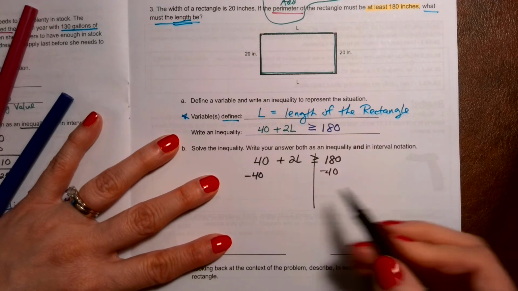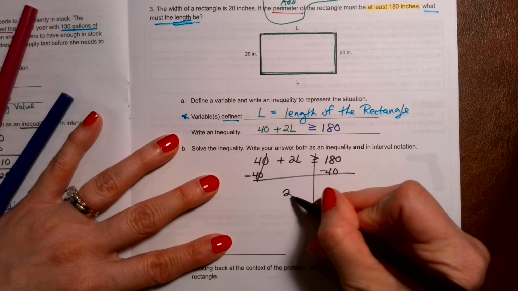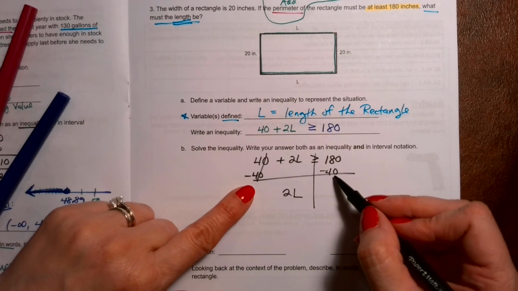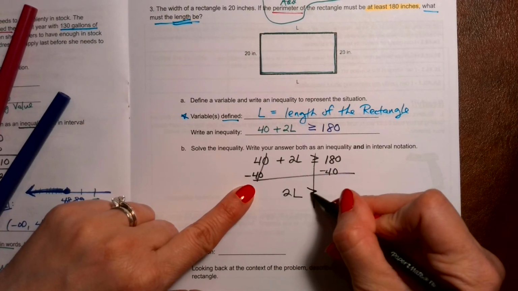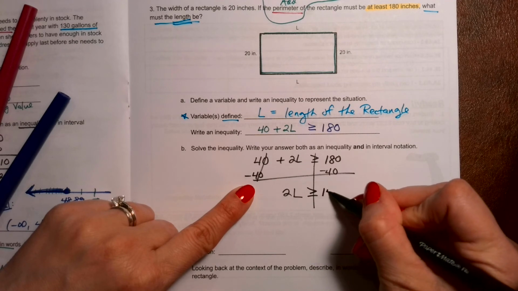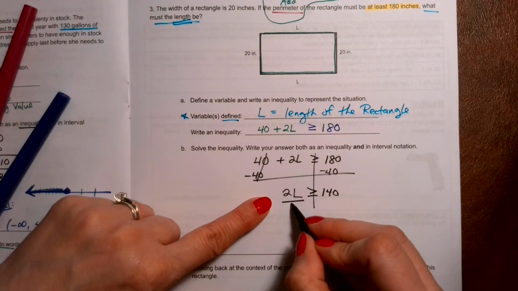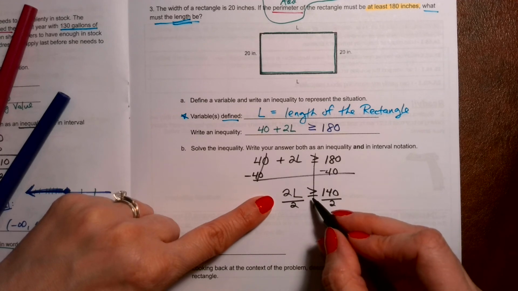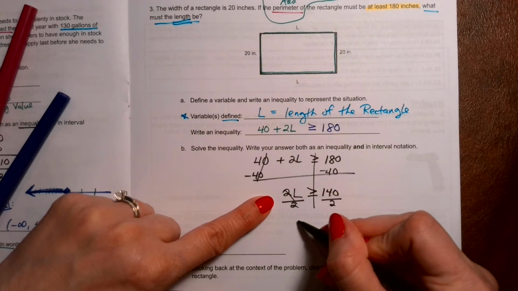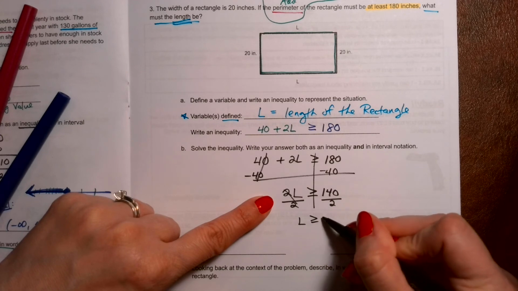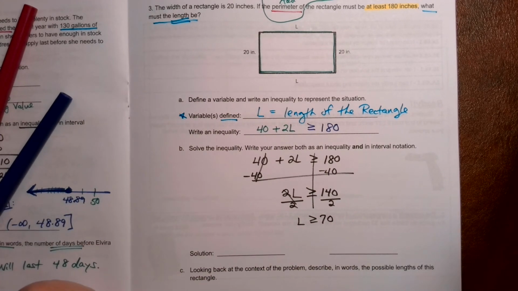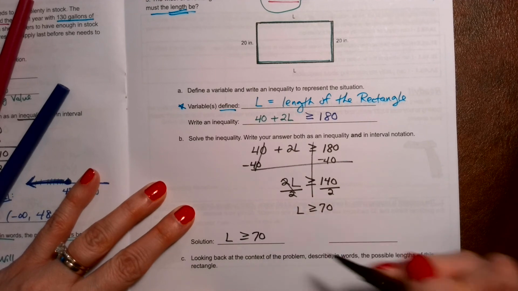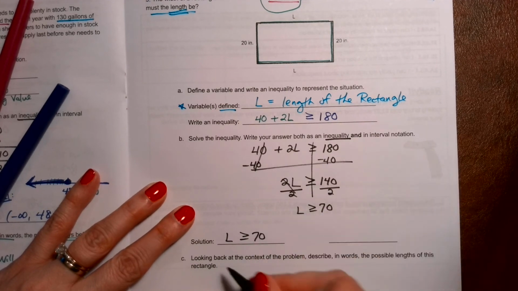If you like to draw the bar, go ahead. 2L, should I flip the sign when subtracting? No, we don't flip the sign when subtracting. Now I'm going to divide by 2. Should I flip the sign? No, I'm dividing by a positive, so I'm not going to flip it, and I got 70. L is greater than or equal to 70. That would be the inequality.